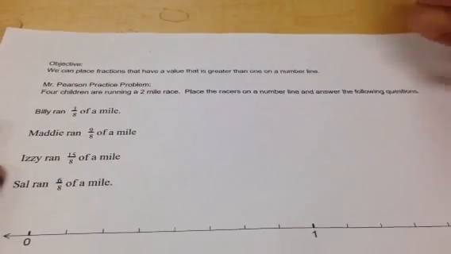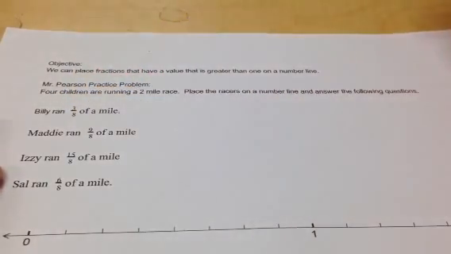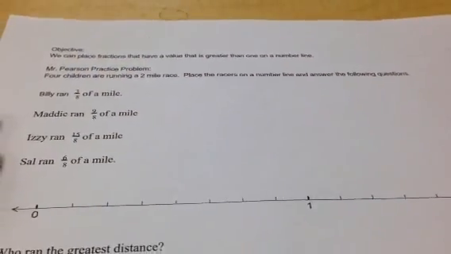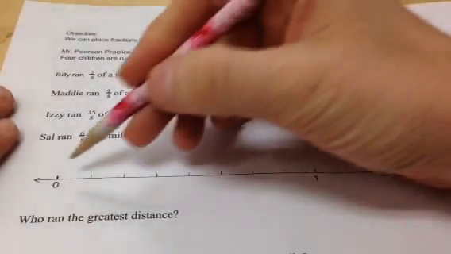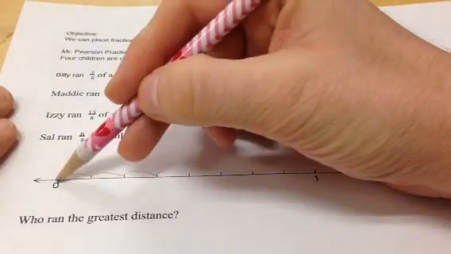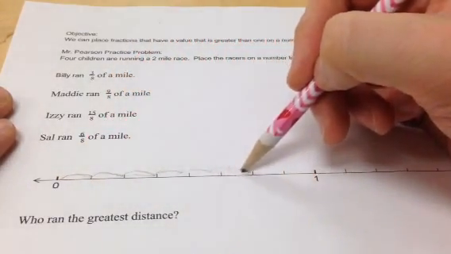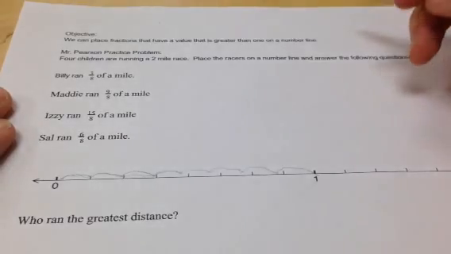Okay. Billy ran 3/8 of a mile. Tricky. Okay, so this is 1/8, 2/8, 3/8. Well, how many spaces are there first? 1, 2, 3, 4, 5, 6, 7, 8. There are 8 spaces.